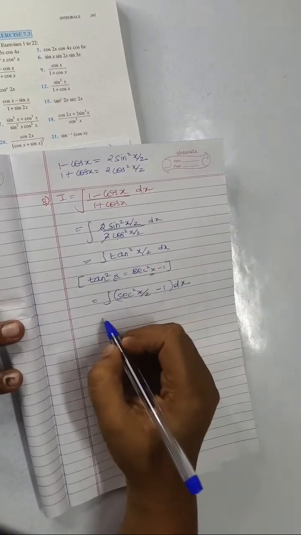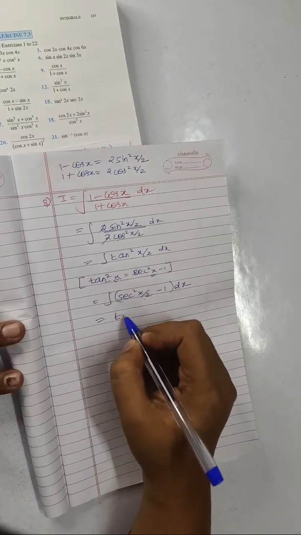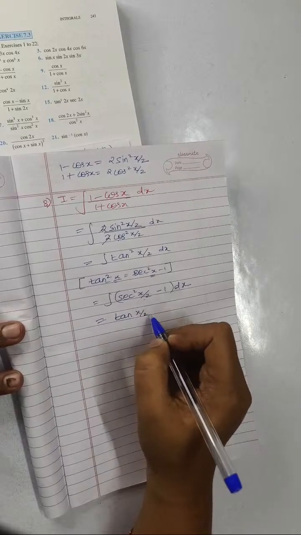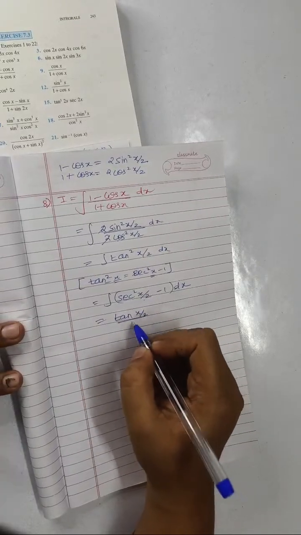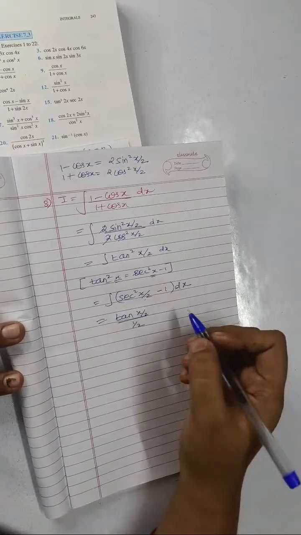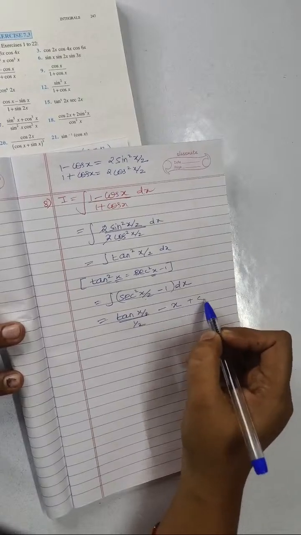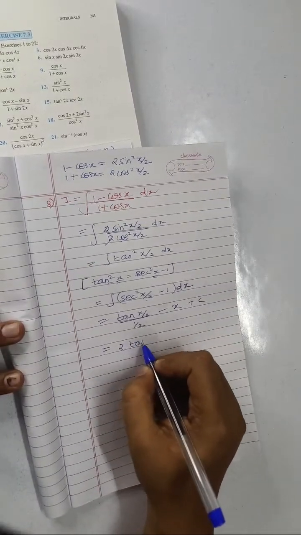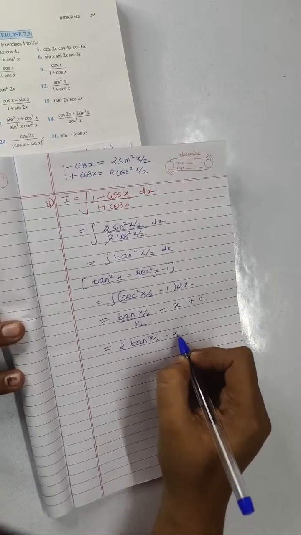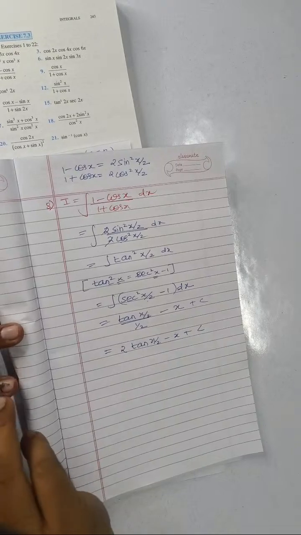So this can be written as integration of secant square is tan x. So tan of x by 2 the whole by 1 by 2, as the x coefficient is 1 by 2. That you will write it here. Minus integration of dx is x plus c. Take the reciprocal. This can be written as 2 tan of x by 2 minus x plus c. This is the required answer.